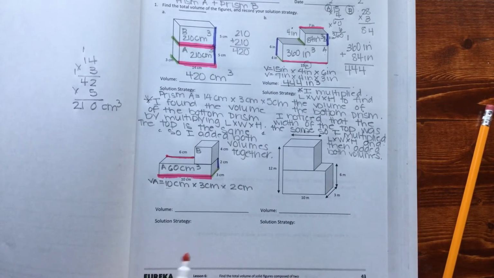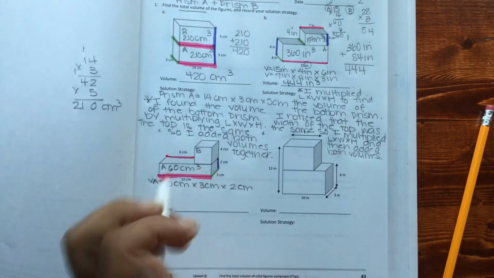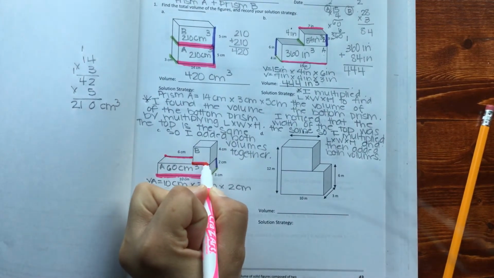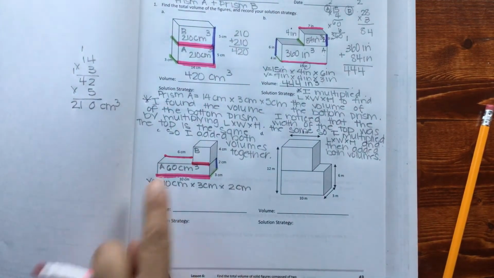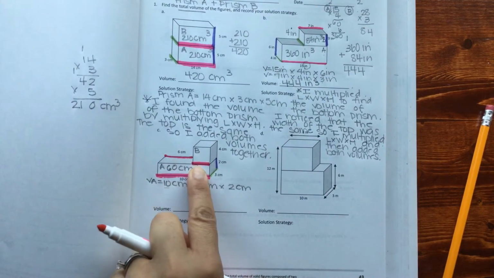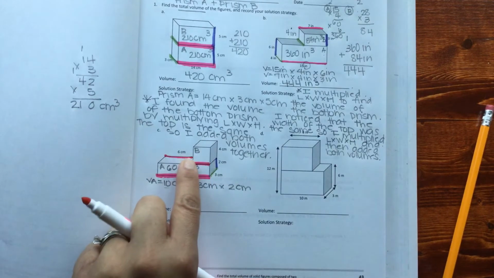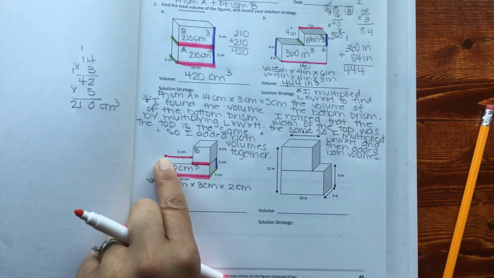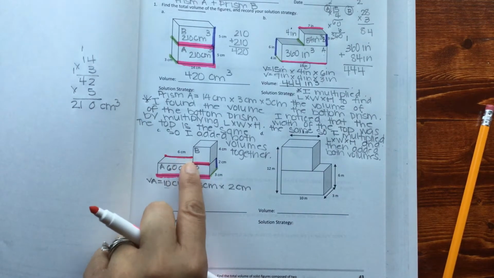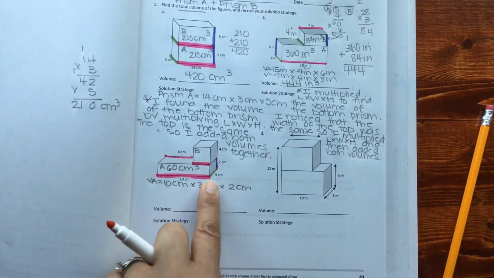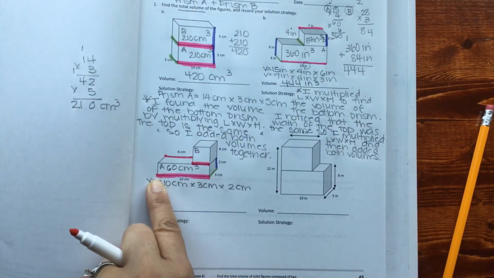So I know that if I look at structure A, this part that I'm highlighting in pink, this part of length side of structure B and this length side they've given us of structure A, if I combined those two, that's going to equal 10 centimeters.